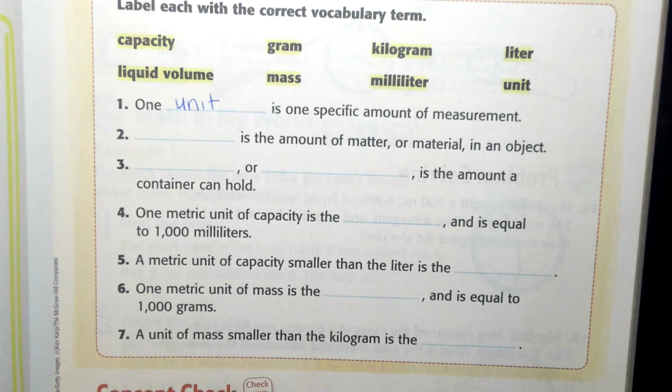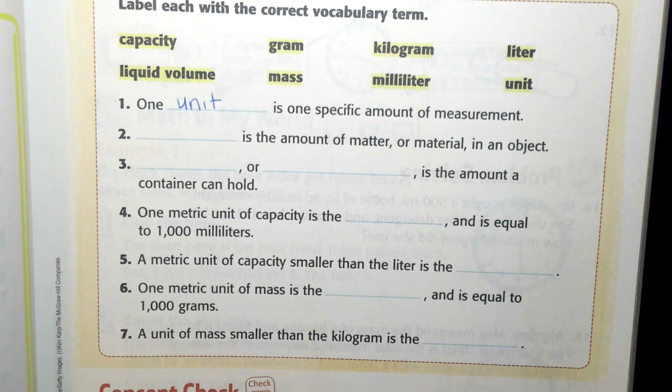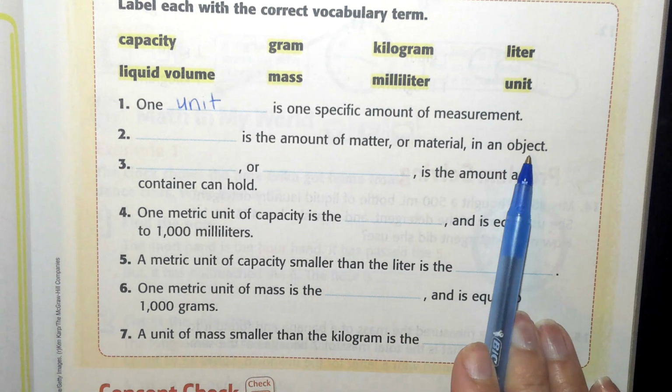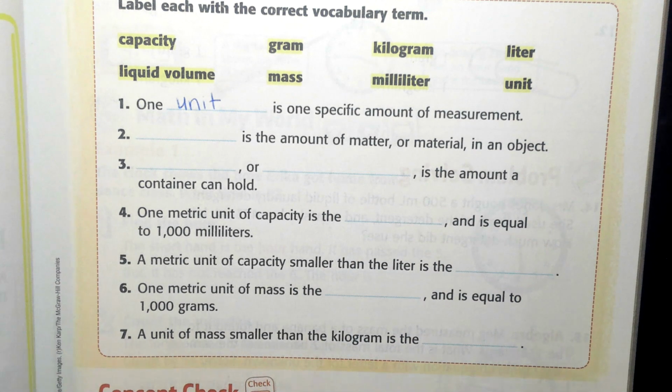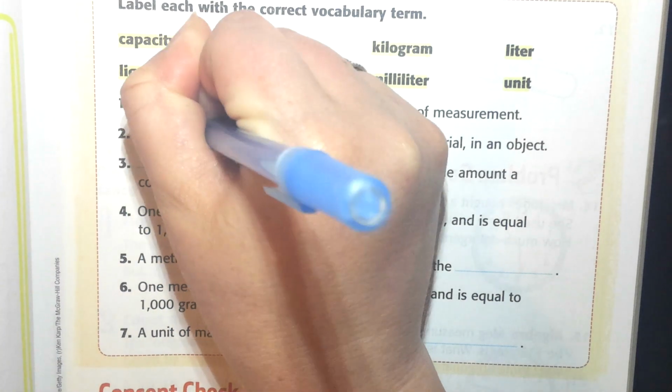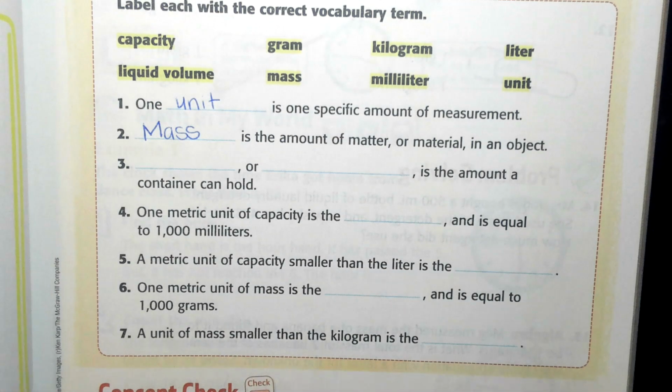Okay, question 2 says, blank is the amount of matter or material in an object. Now, you might also remember this same phrase from your foldable from this chapter. If you want to refer back to your foldable, that's a great place to find these words as well. So, when I'm talking about matter or material within an object, I remember that that is the mass. The mass of an object is the amount of matter or material within it.